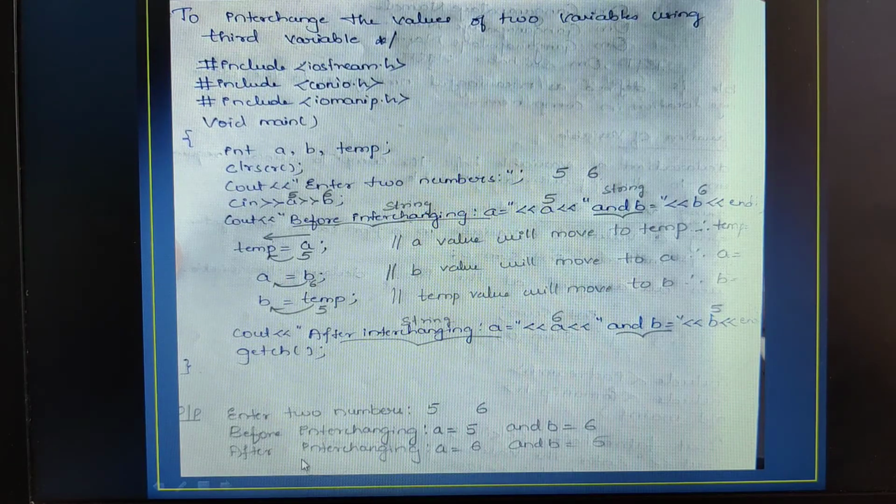Therefore, how do I write my output statement? After interchanging, A is equal to 6 and B is equal to 5. So in this way, if I want the output, how do I write? Cout, stream insertion. This is a string constant. Am I right? Just now I have explained the same thing. So after interchanging, colon, A is equal to, this is all the string constant. So as it is, it will be displayed here. Then followed by, you want the value of A, which means I want the value of A to be represented.